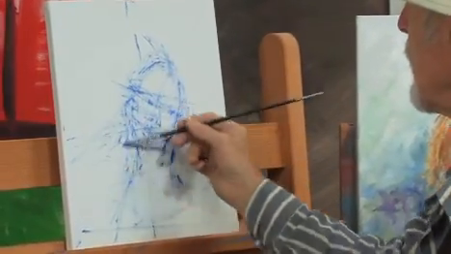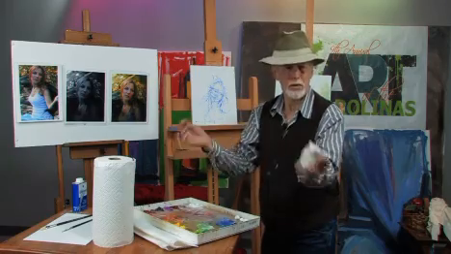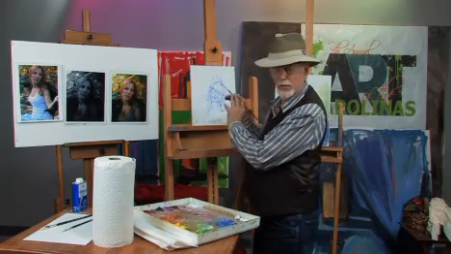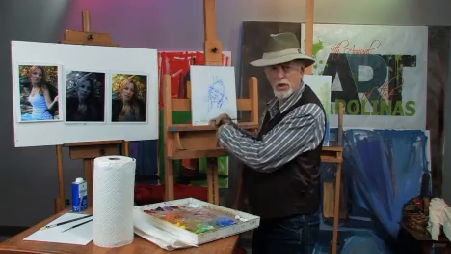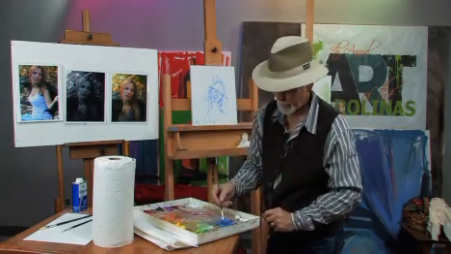Okay. All right, we're going to stop at the design right here. The next stage is going to be, the next free lesson that you get will be a value sketch of this. Then we're going to continue it, and like I said, we're going to go into the skin tones and later on into the painting.